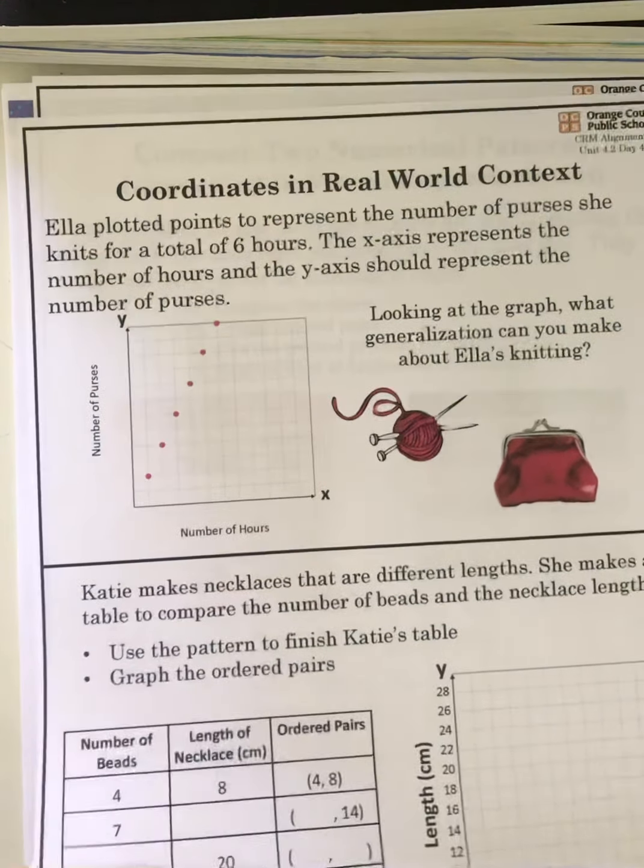So you're going to be doing the same thing on pages 2 and 3.